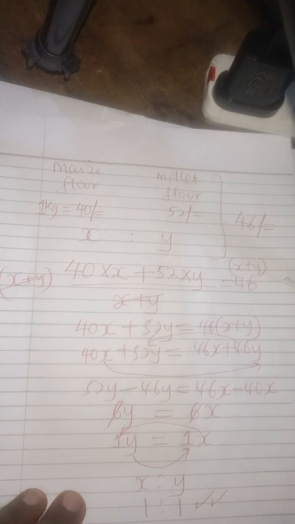So they'll need 1 kg of maize flour and 1 kg of millet flour for us to have a selling price of 46 per kilogram.